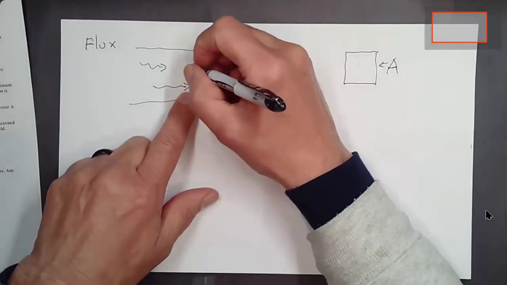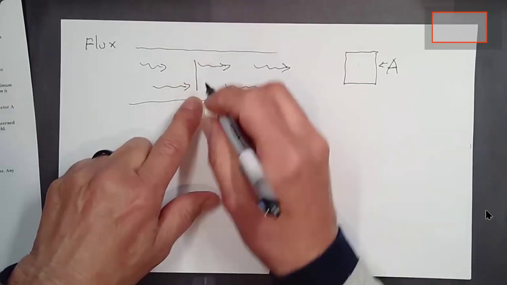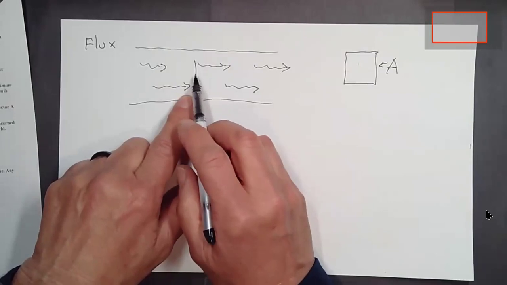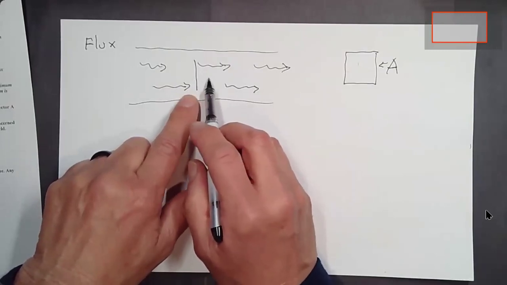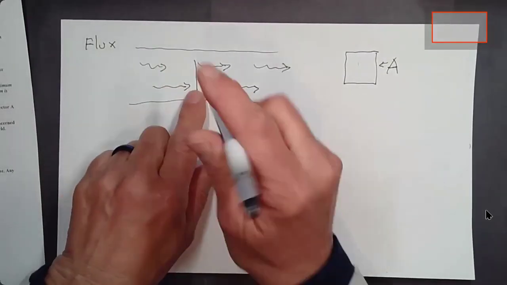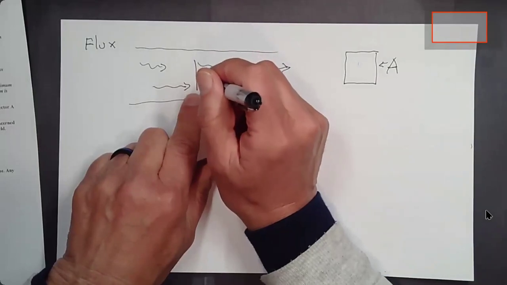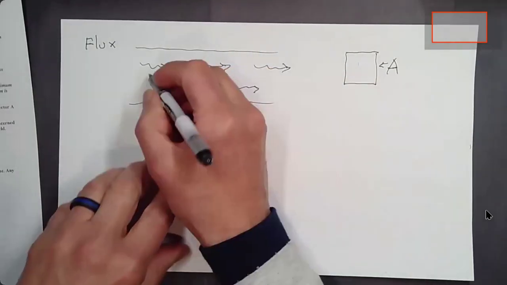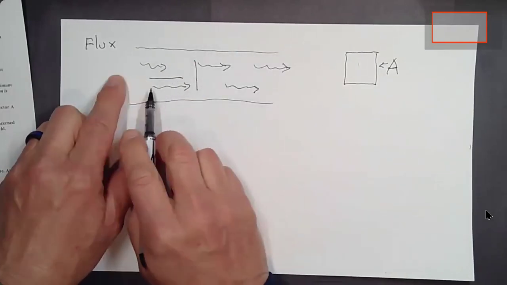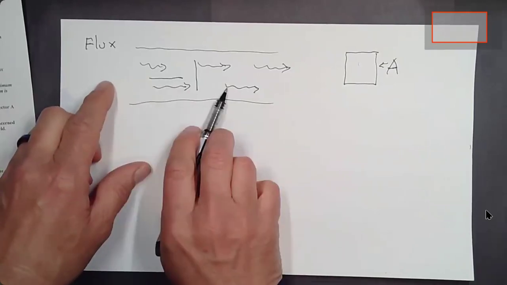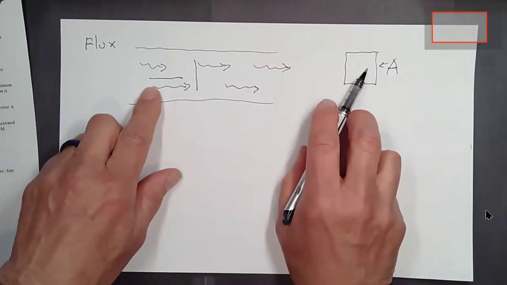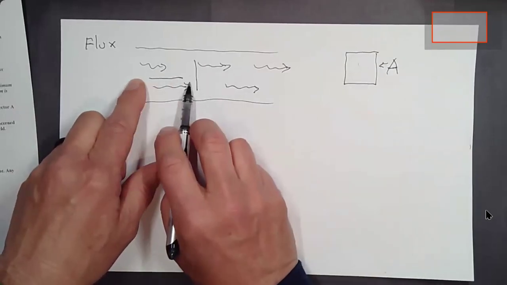Now, if we put it into the stream so that it's oriented like that, we're going to get a maximum amount of water flowing through it in this case. And so we're kind of looking down on the area now, and we submerge it into the stream, and we'll get a maximum amount of water flow. If we orient it this way, we're not going to have any water going through it because the stream is going that way, and it's just going to be traveling parallel to the surface of that wire rectangle, and it's not going to go through there.